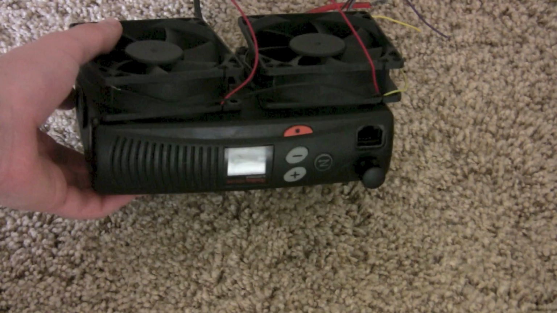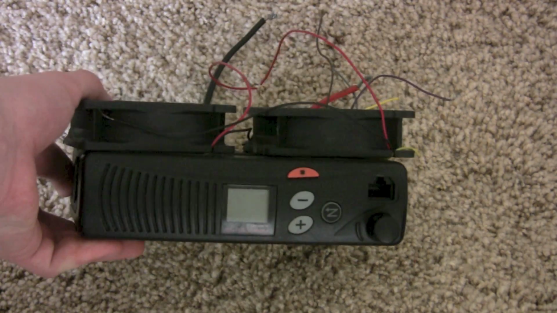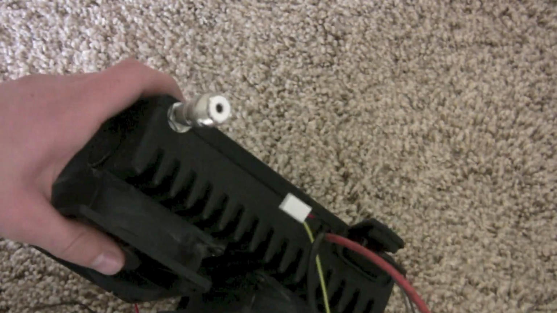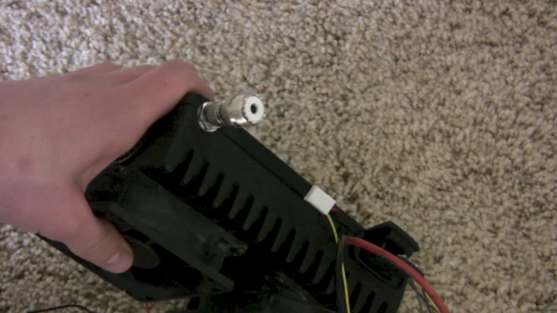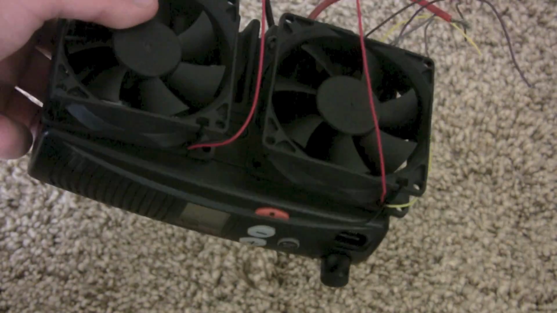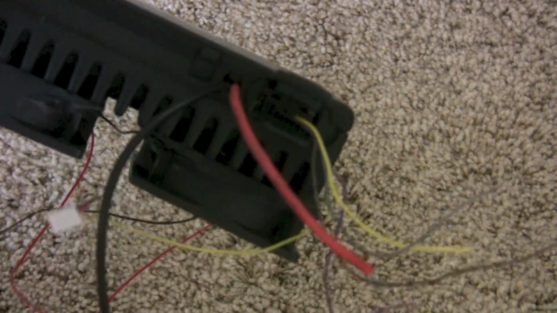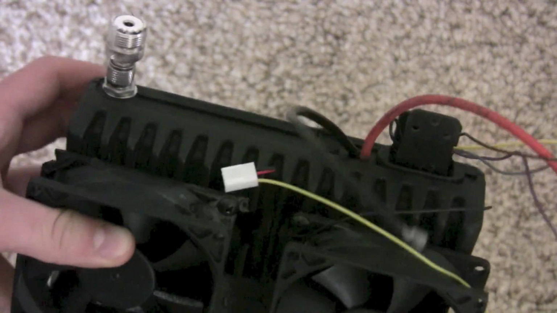Now it is time to connect your radio for testing. You'll need a radio with audio in, audio out, and PTT. The audio out should not be affected by the volume knob. I used a Motorola SM120.